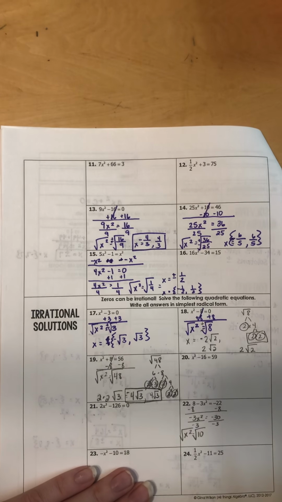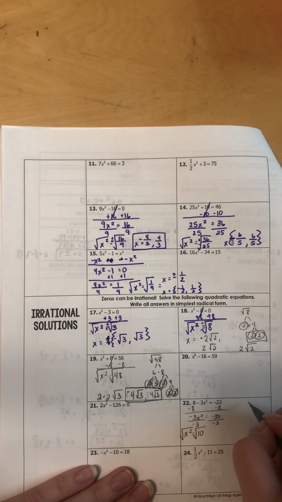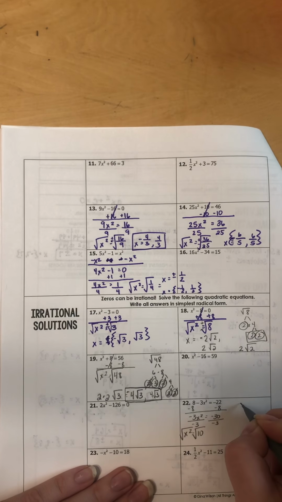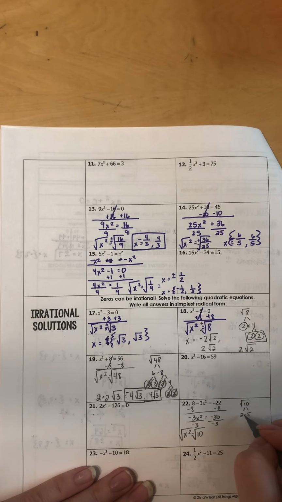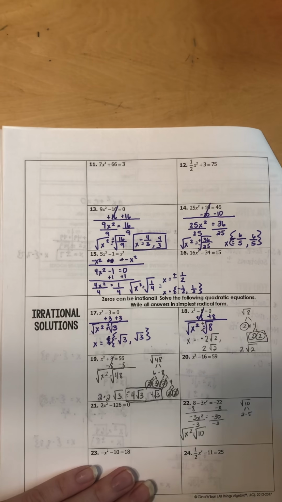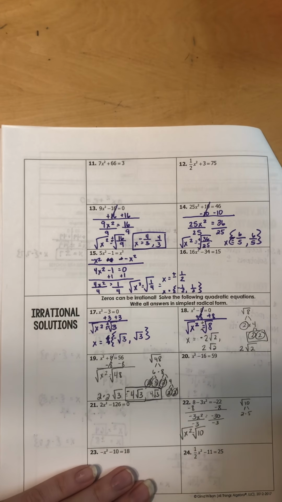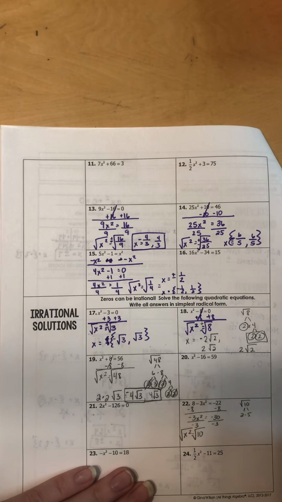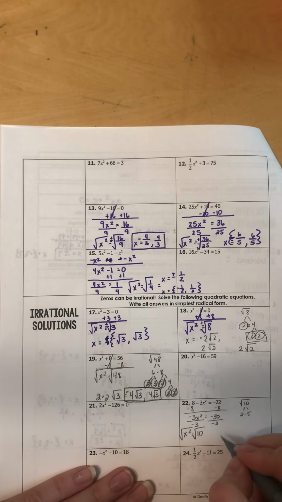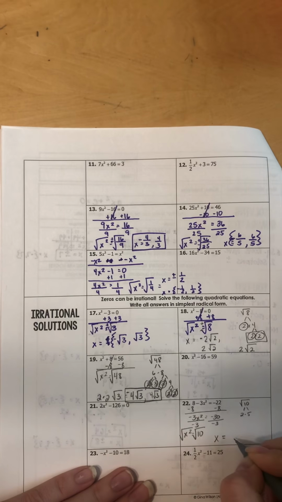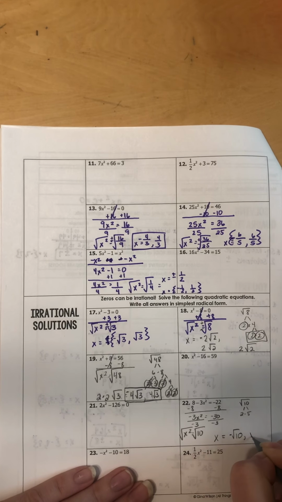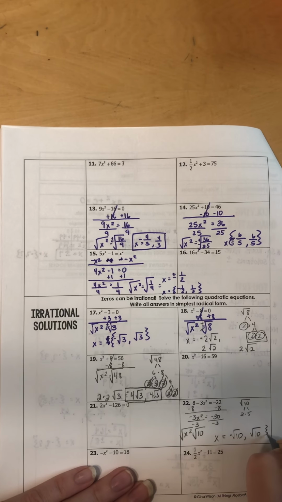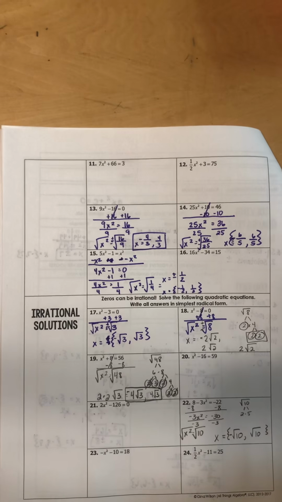Take the square root. So if you did the prime factorization of 10, it's 2 times 5. And that's it. Okay, so 2 times 5, it can't be reduced any further than that, so it just stays the square root of 10. So this is just going to be x is equal to the negative square root of 10 and the positive square root of 10. And that's it.